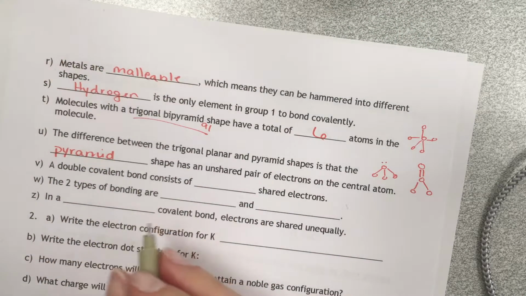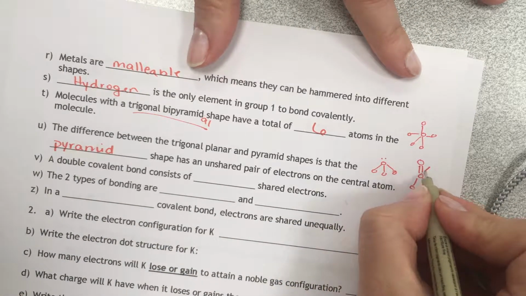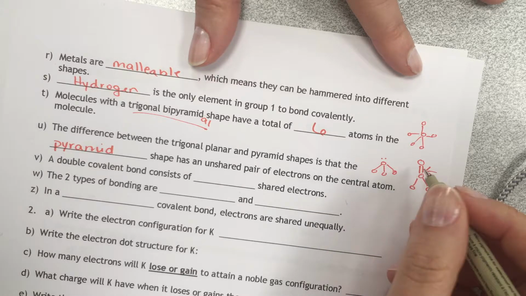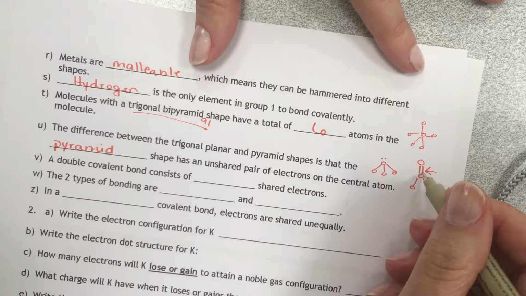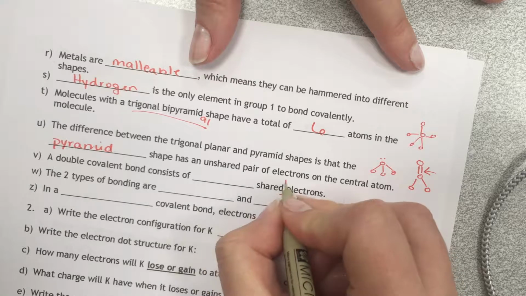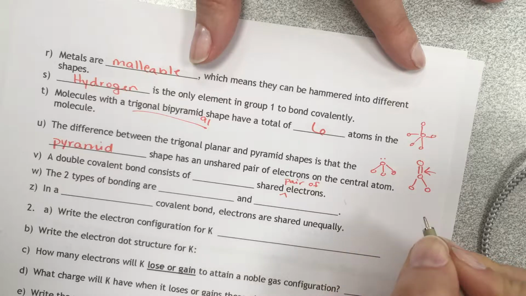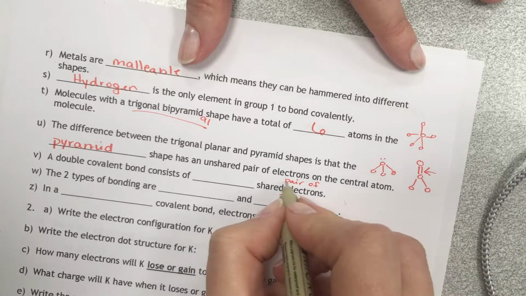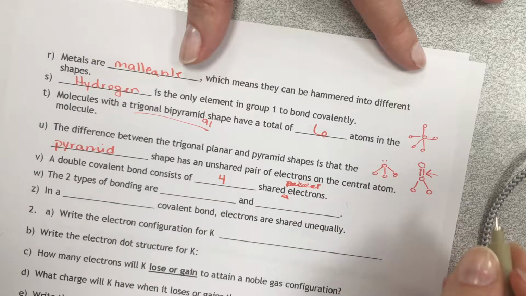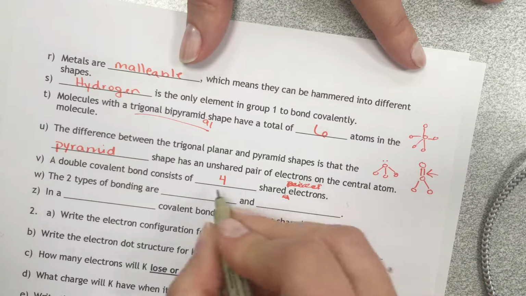Okay, a double covalent bond consists of how many shared electrons? So a double bond, here's a double covalent bond. We know that there are 4 electrons here, but make sure you don't get trolled. Sometimes on the test it says pair of electrons, and sometimes it just says electrons. So make sure you're reading that type of question correctly. In this case, it doesn't say pair of, so we're going to say 4 shared electrons. If it said consists of blank shared pairs of electrons, then you would say 2.